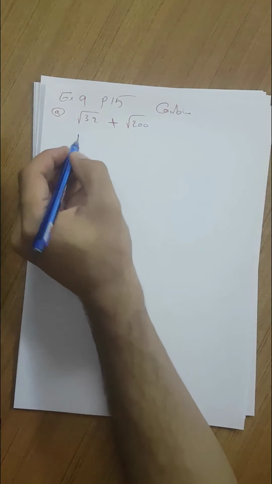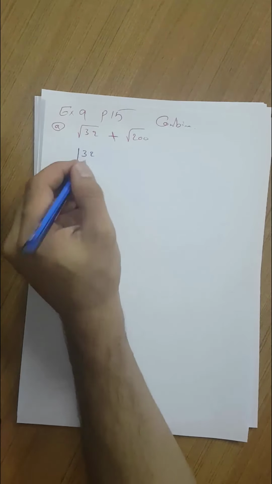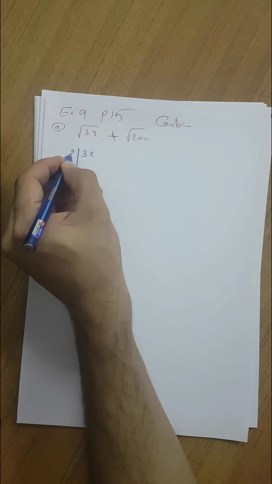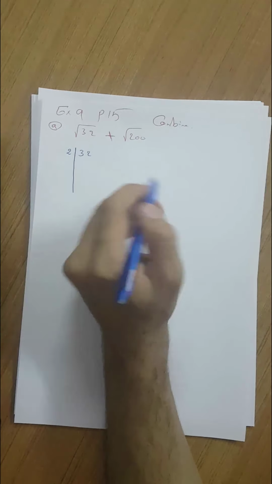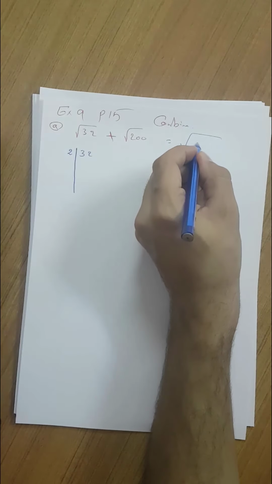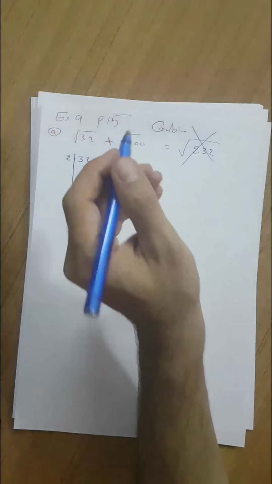Sometimes you need really hands-on mathematics methods. Why? Because you need to factor here. It's easier for you. Because it's even, the last digit, I will divide it by 2. Why do we need this? Because we cannot say it is equal to square root of 232. That is a common mistake, do not do that, because there is no rule here.